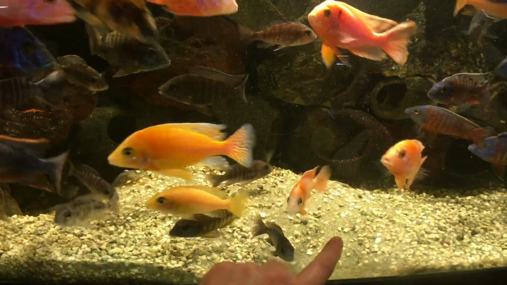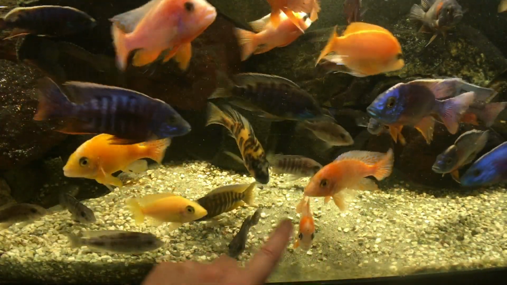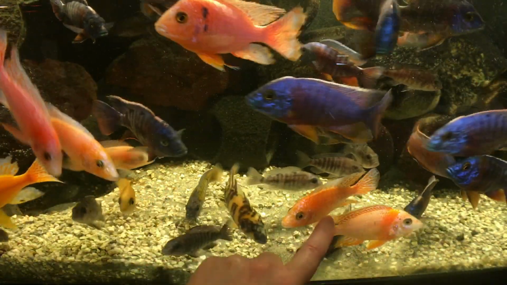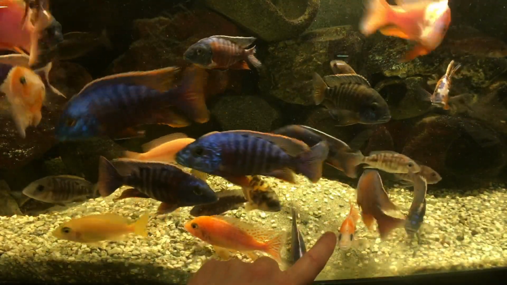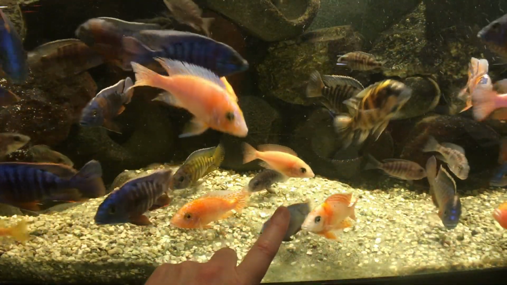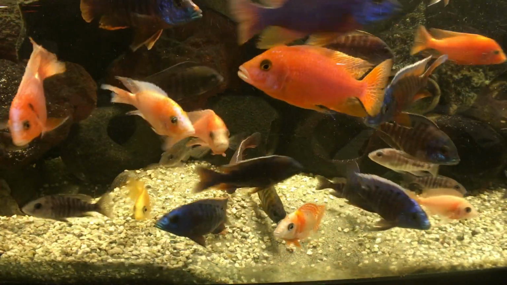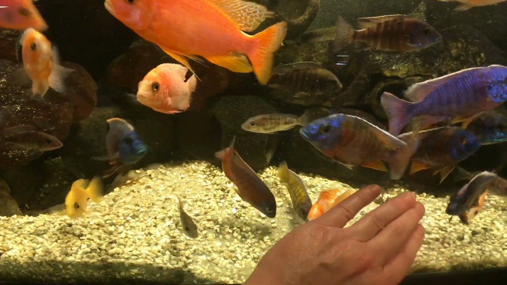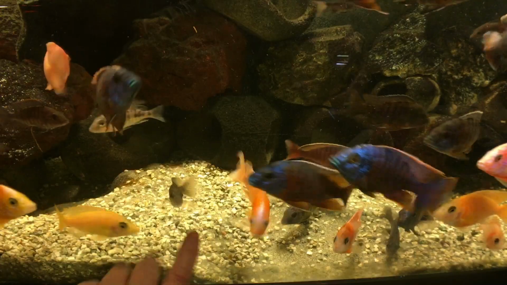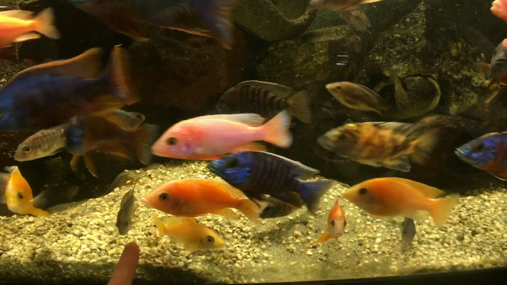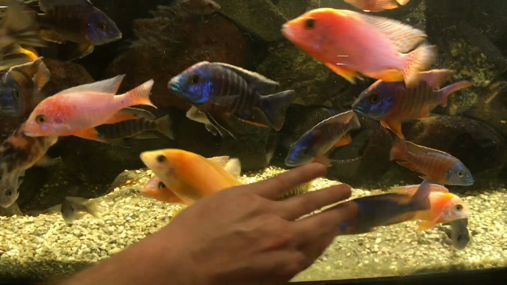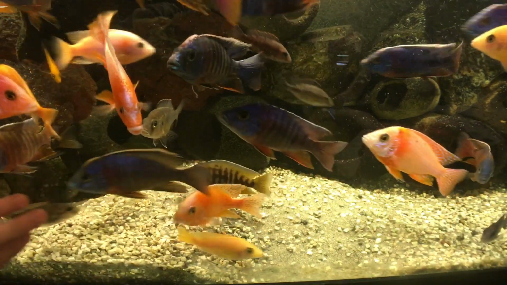Sand has a lot of beneficial bacteria that breaks down your waste products. It converts ammonia to nitrite to nitrate. Sand also keeps, if you don't have crushed coral or gravel, a lot of the food and waste on top.